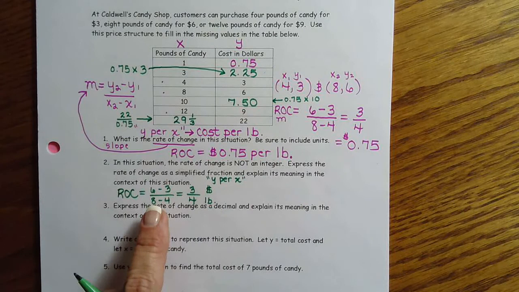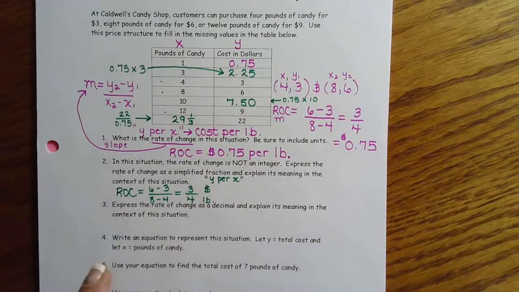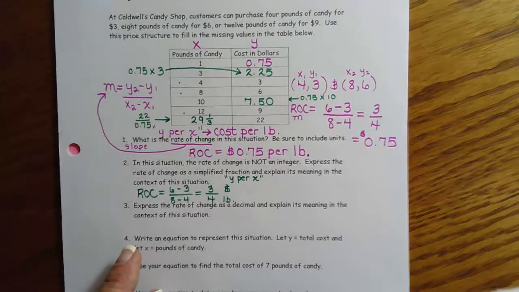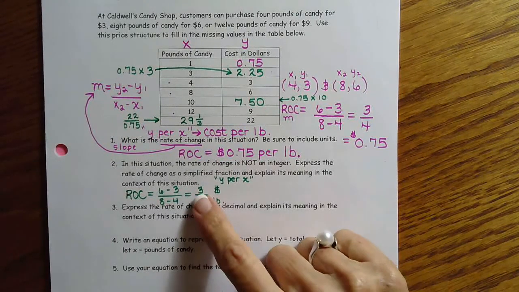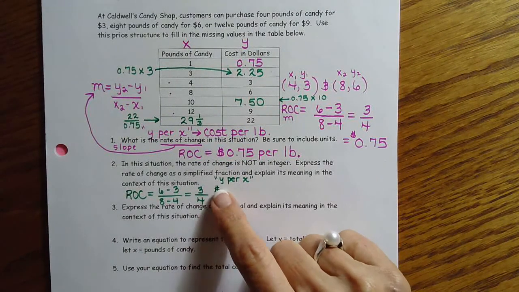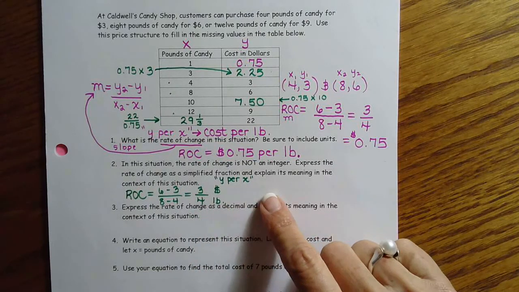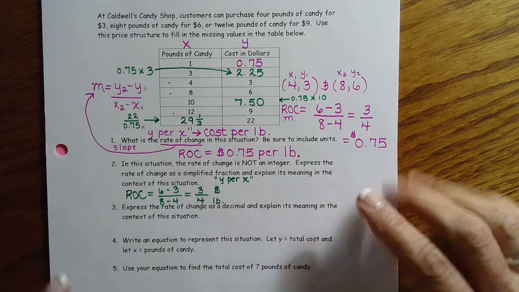So then it says, explain its meaning in the context of the situation. So that would be 4 pounds of candy costs $3, or for $3 you can buy 4 pounds of candy.